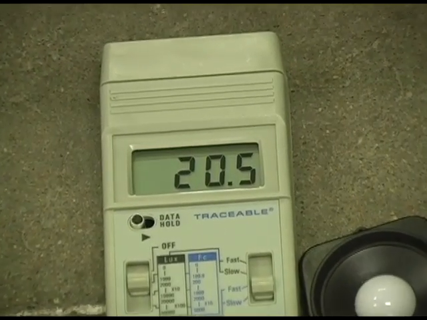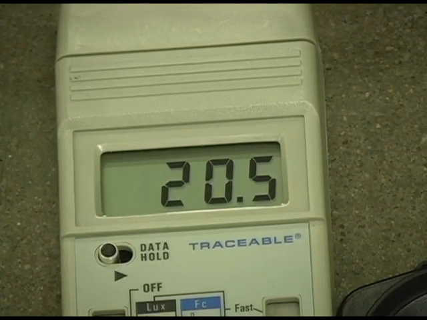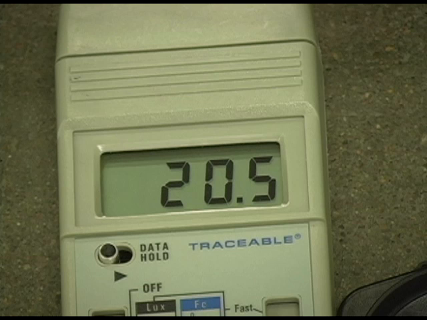During the day, illumination on a sample of the stair treads averages about 20 foot candles. During daytime then, this stairway will meet or exceed the minimum illumination required by most American lighting standards in the year 2012.